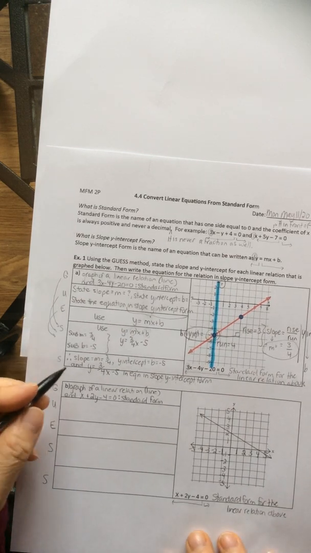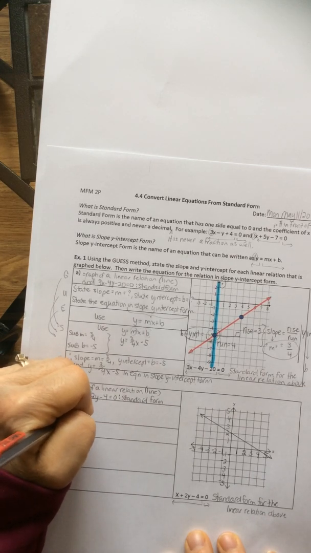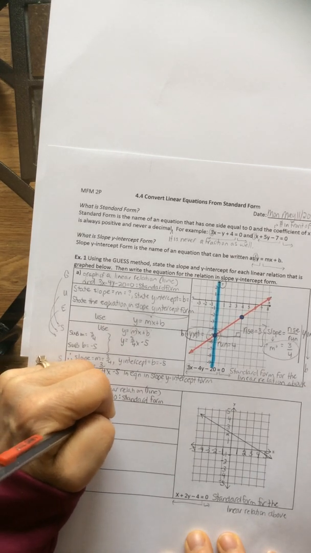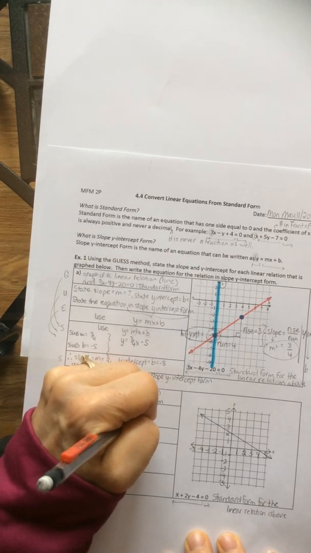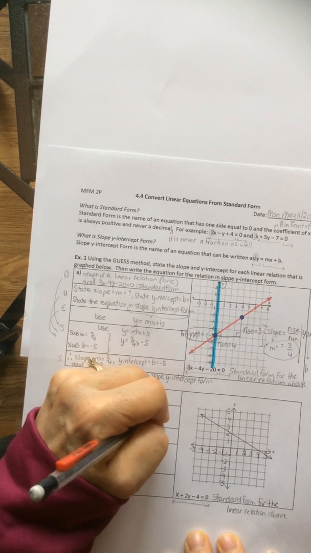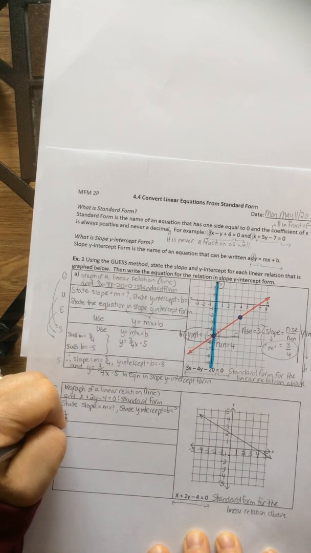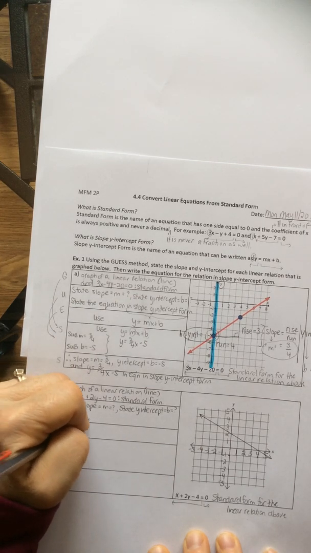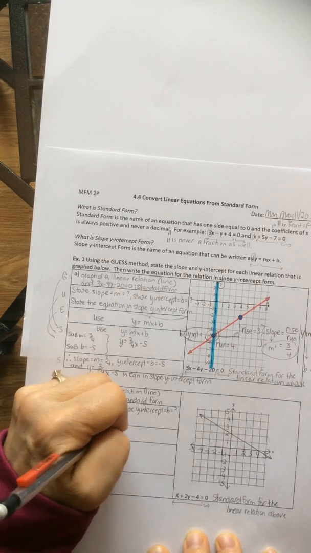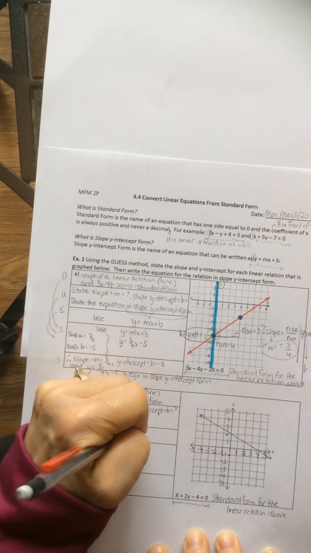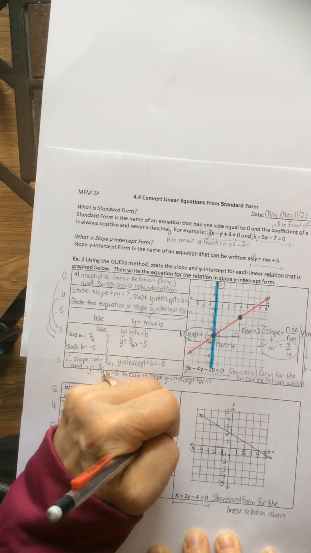All right, so you state the slope, which we know is m. State the y-intercept, which we know is b, okay, and we want to state the equation in slope y-intercept form.